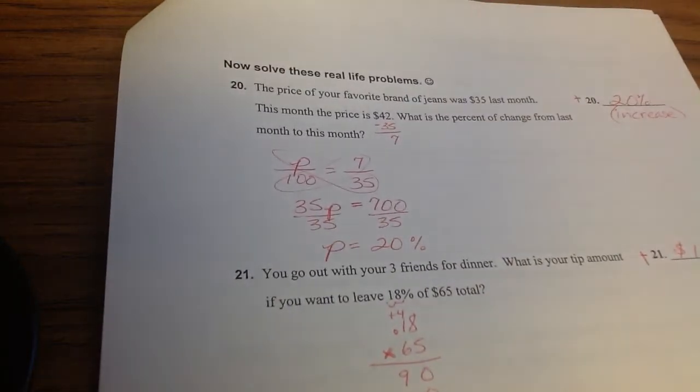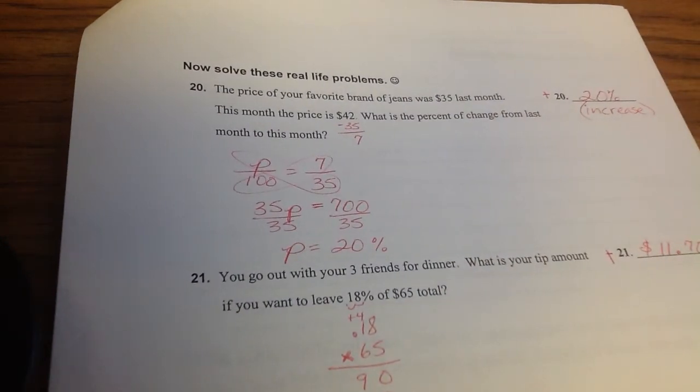Next page. Number 20. The price of your favorite brand of jeans was $35 last month. This month the price is $42. What is the percent of change from last month to this month? This is exactly what you will see on the MAP test and the CASP test. So let's make sure you know what to do.